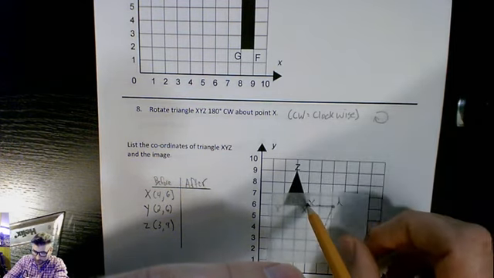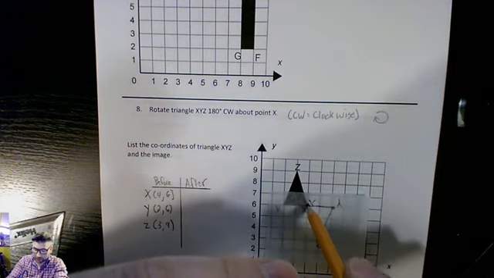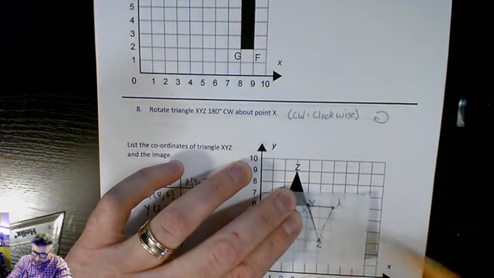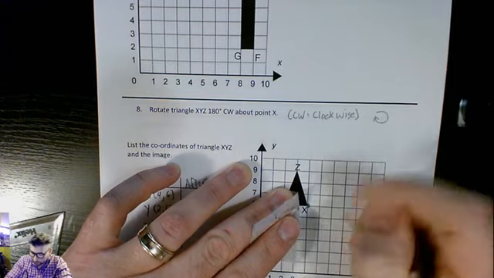This is a half turn. So a half turn there. So that's 180 degrees. So now I have my point there. X stays in the same spot, so I actually don't have to write prime marks there.